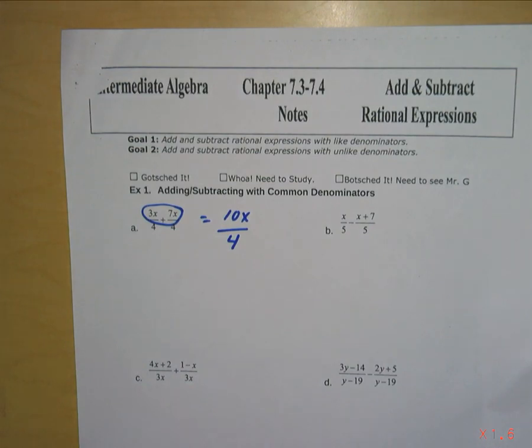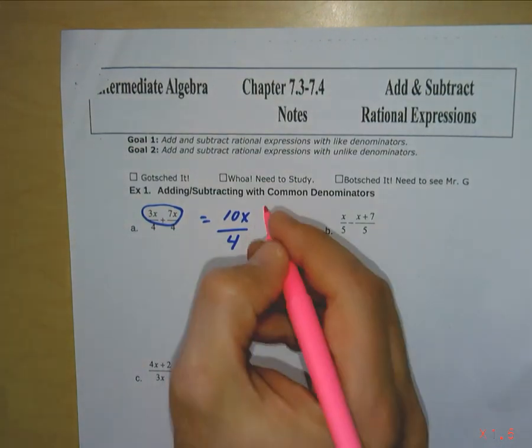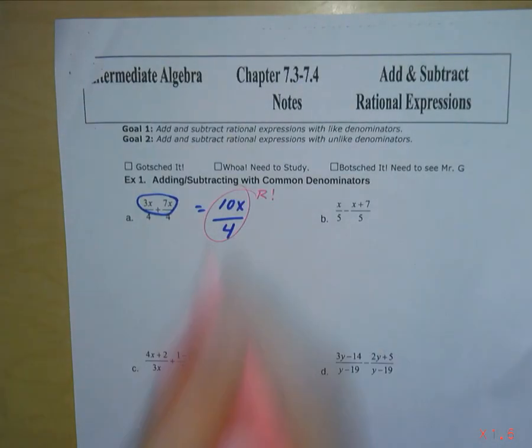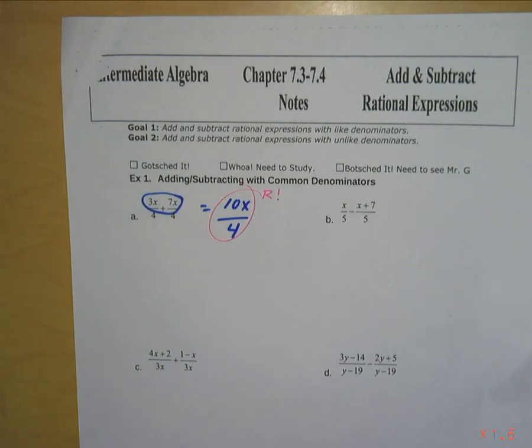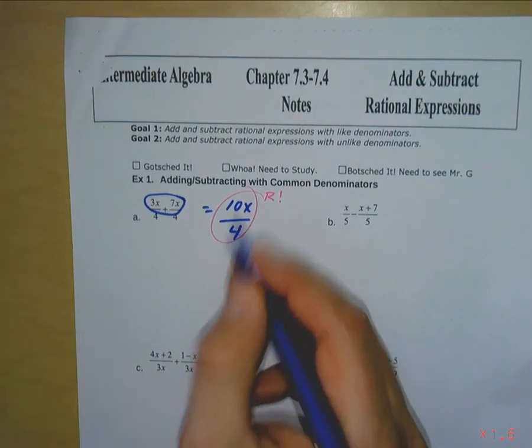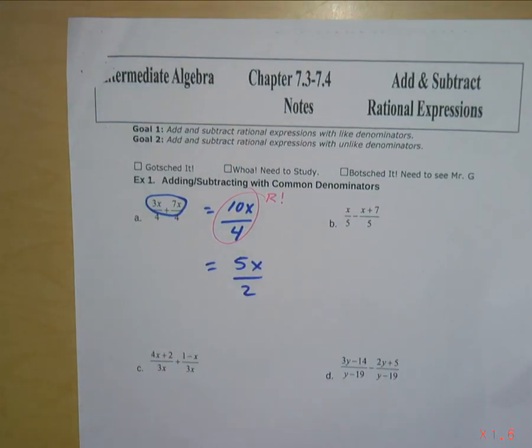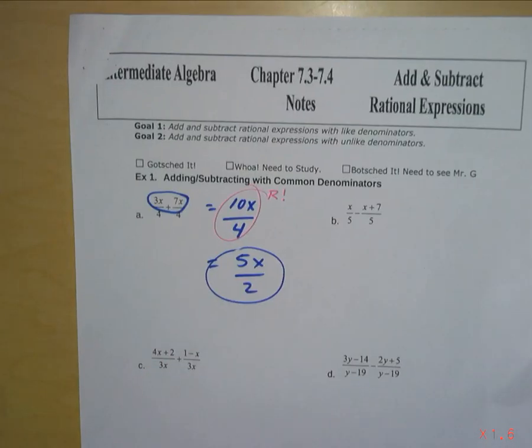Well, if you leave it like this, my math lab's going to ask you to simplify it. So that means for me, if this was a quiz or test, I would circle it and ask you to reduce. Okay, so 10 and 4, what do those guys have in common? What can we reduce that by, Greg? Yeah, so reduce these by 2, and I end up with 5x over 2. And that's it. Okay, easy peasy, lemon squeezy.